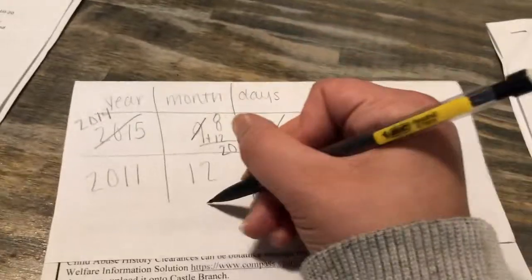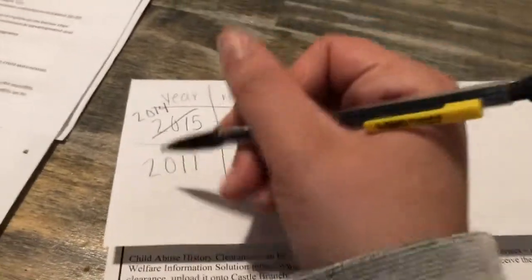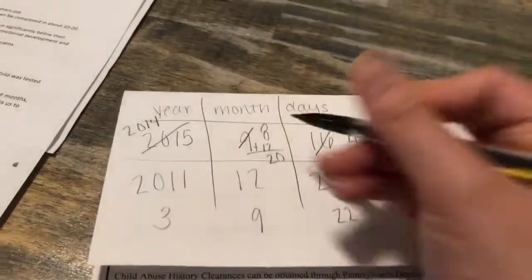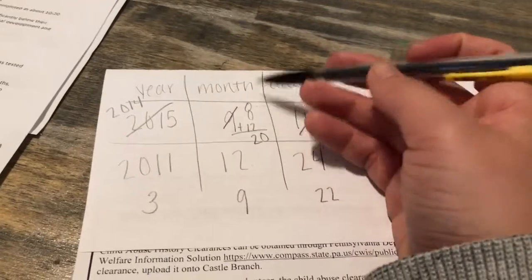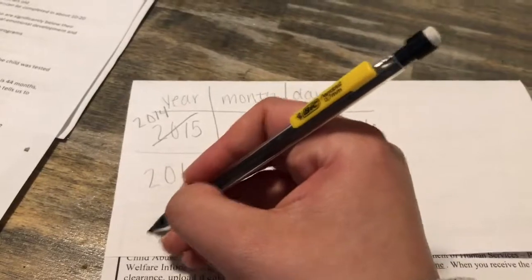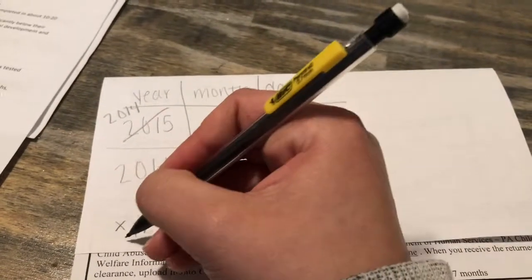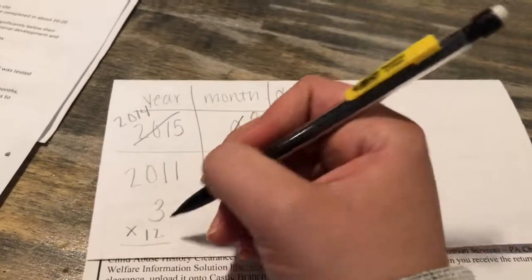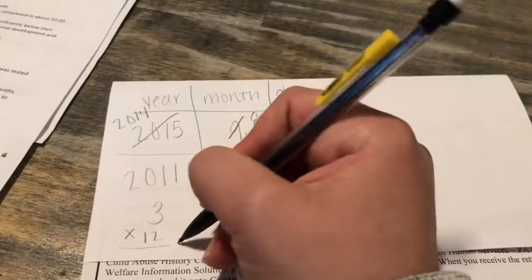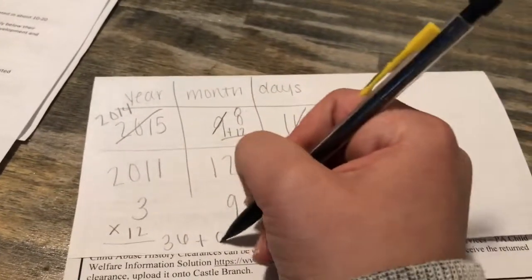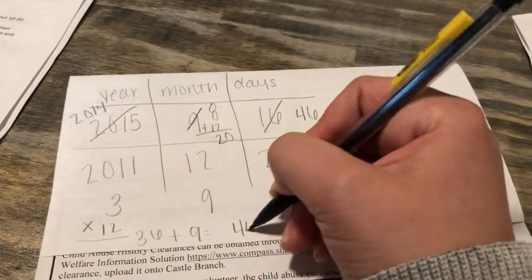And then 20 minus 12 is 8. 2014 minus 2011 is 3. Since we record everything in months, we have to convert the years into months. So we'll multiply it by 12, since there are 12 months in a year, and we get 36 plus 8 equals 44 months.